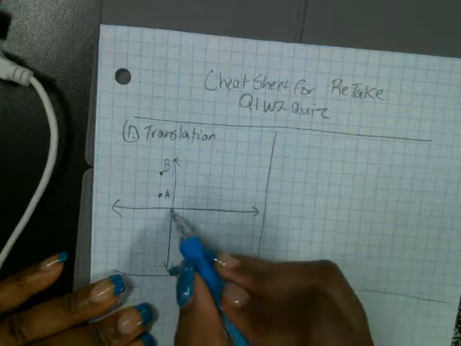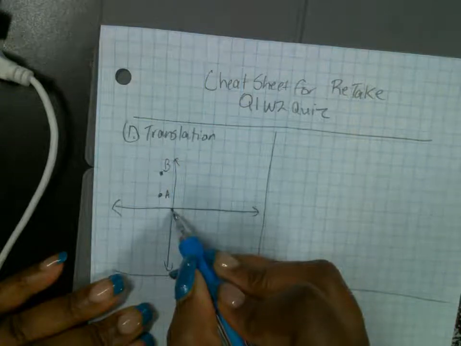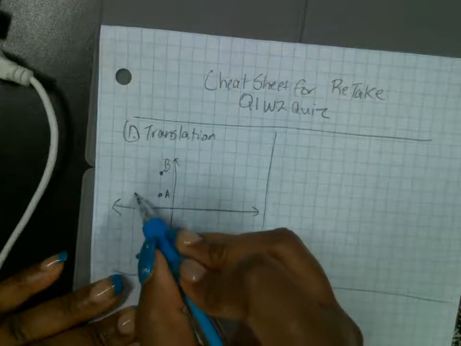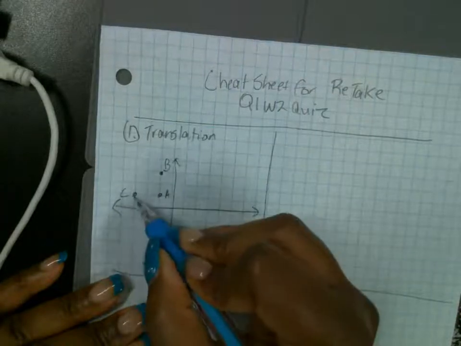C. We'll start at the origin again. And we're going to go over 1, 2, 3, -3, and up 1. Draw the triangle.